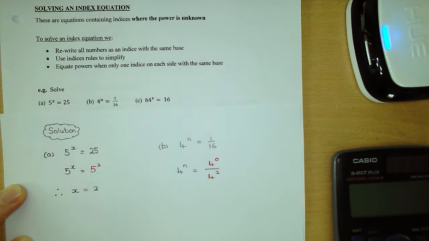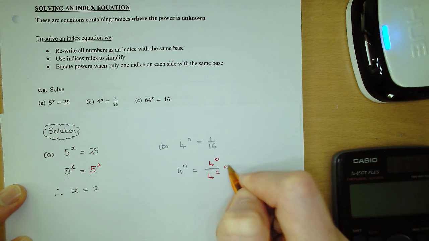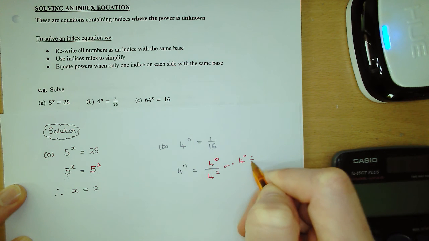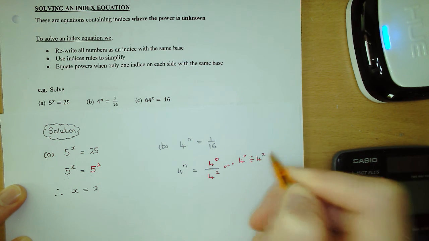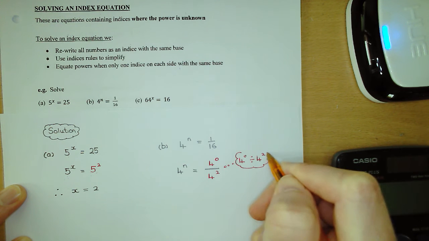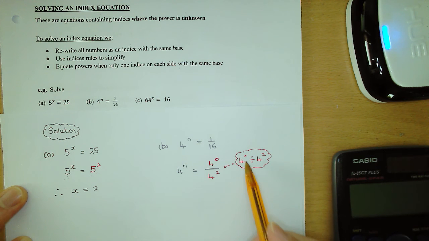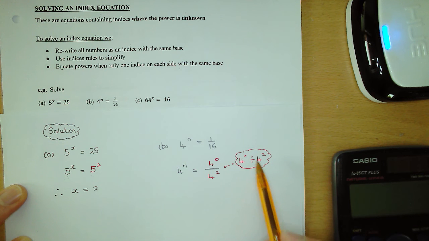Now, we can only work out what n is once there's only one base in each side of the equal sign. The problem is there's 2 bases in this side. So what we're going to have to do is use indices rules to simplify. You all know that that is the same as saying 4 to the power of 0 divided by 4 to the power of 2. 4 to the power of 0 over 4 to the power of 2 is the same as 4 to the power of 0 divided by 4 to the power of 2.